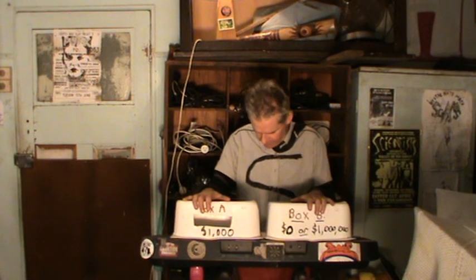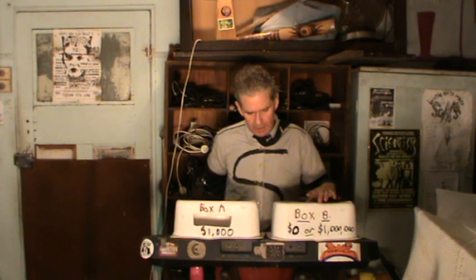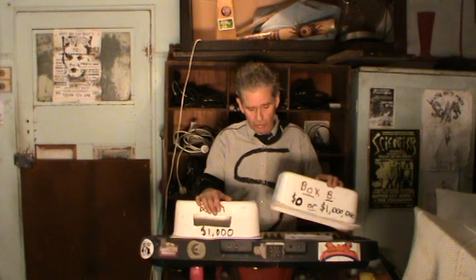And so we can simplify here and just put it like this. The way in which two boxing will lead to box B being empty is if the predictor, when you two box, decides to make sure that box B is empty.